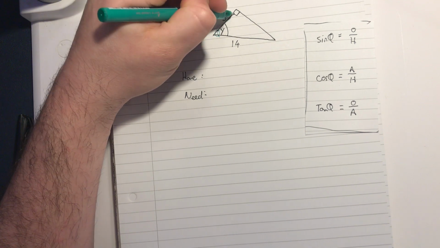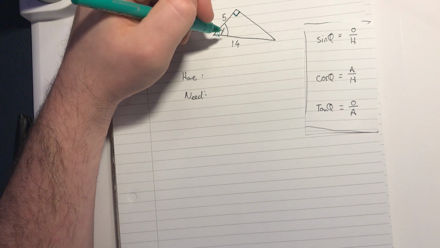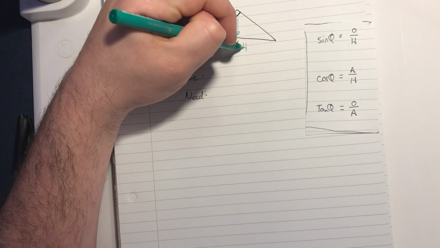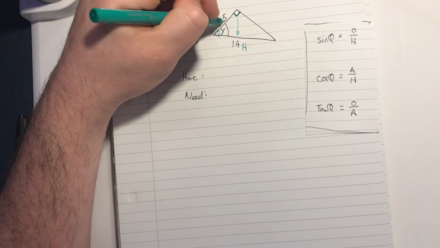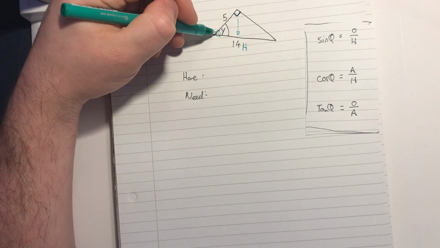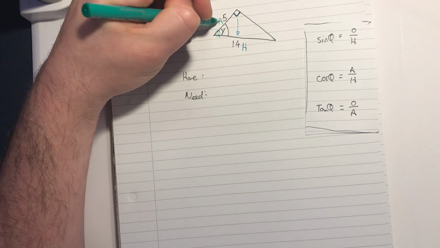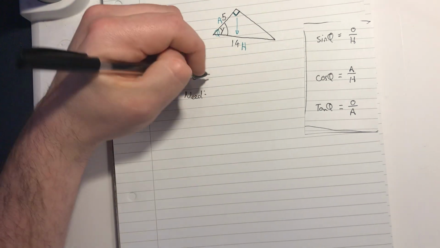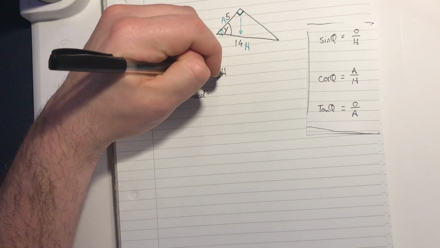Now, if the right angle is up here, well then this side down here must be the hypotenuse. And because this side here is touching the angle we're talking about, we call it the adjacent.